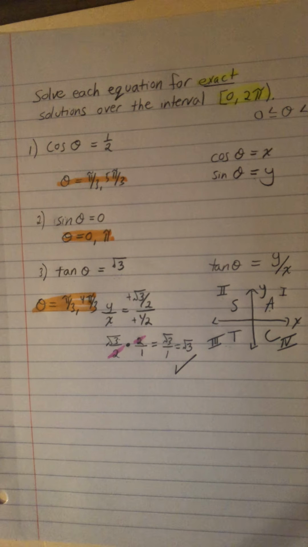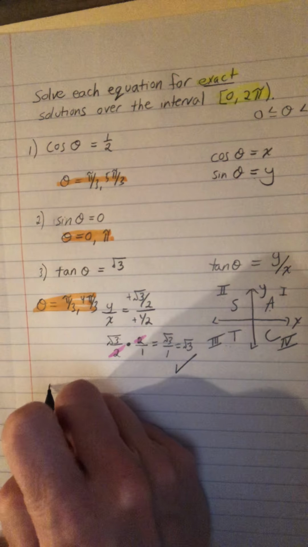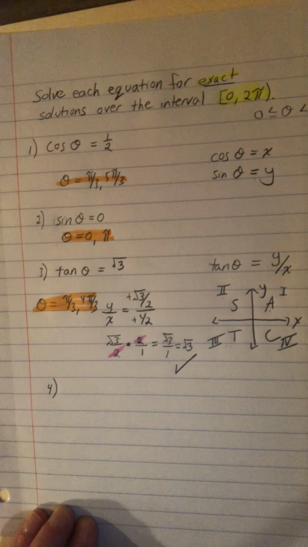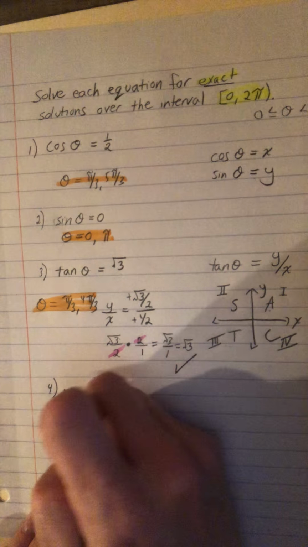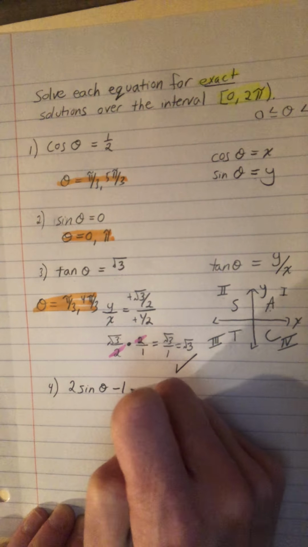All right? Now, is it going to get a little harder? Today, a little, but not much. What if I gave you an example like this? Just slightly harder, but not much. If I gave you 2 sine theta minus 1 equals 0.